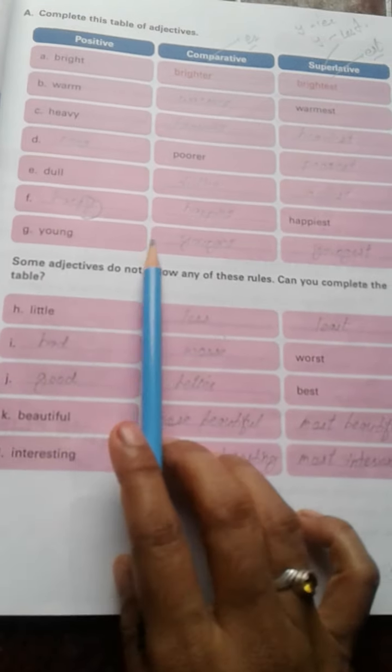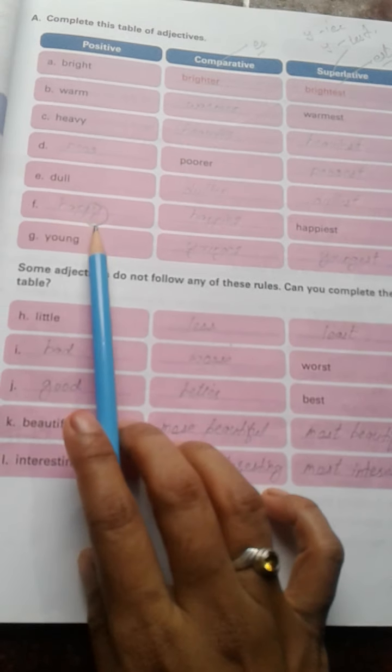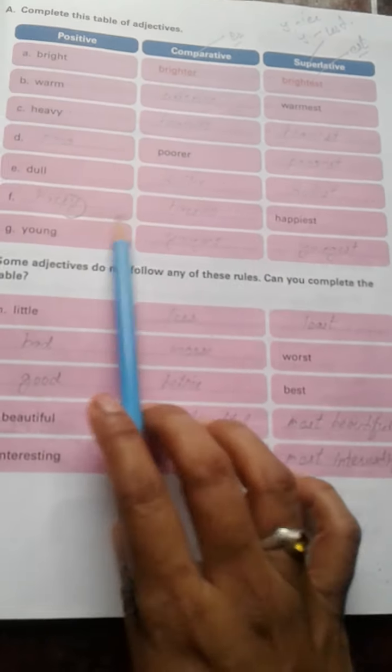See, the change is only here in happy. As I told you before in the video, if the word ends with y, y will go away, and instead of y, I comes, and we will use IER. And again in the superlative form, instead of y, I comes and we will use IEST. So this is the only change here. Look at the spelling and try to understand it.